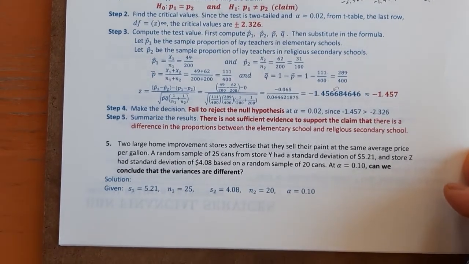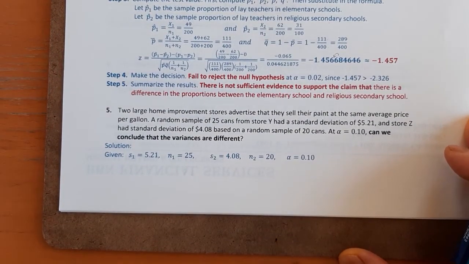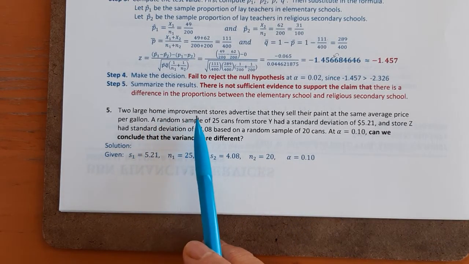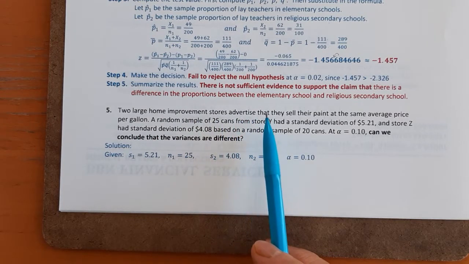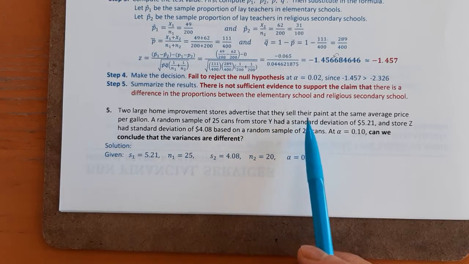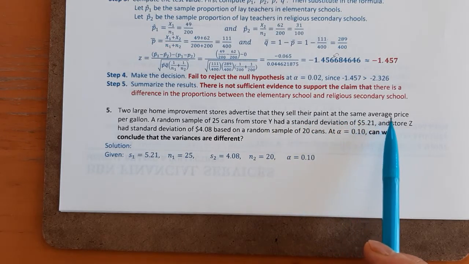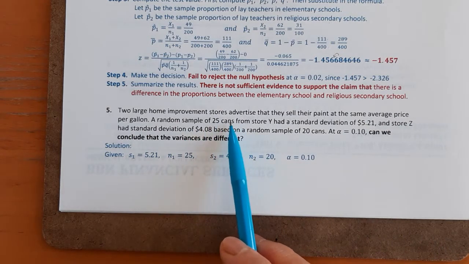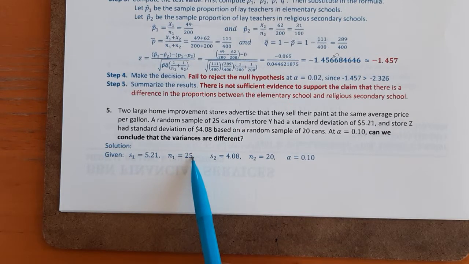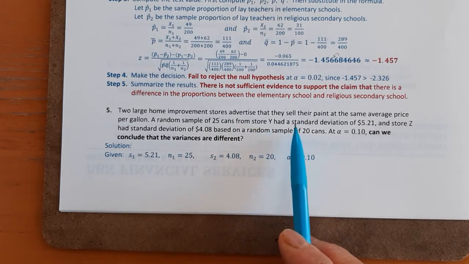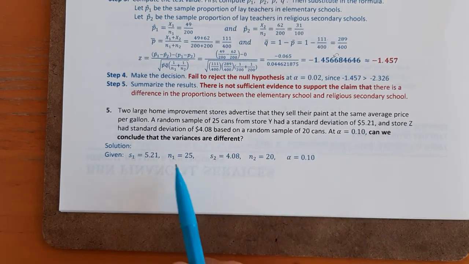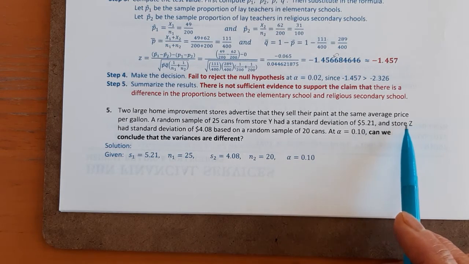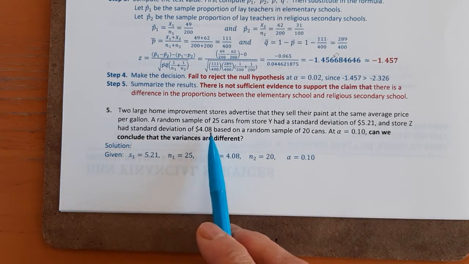Now question 5, for variance. Two large home improvement stores advertise that they sell their paint at the same average price per gallon. A random sample of 25 cans, so N1 is 25, from store Y had a standard deviation, so S1 is 5.21. And store Z has standard deviation 4.08.